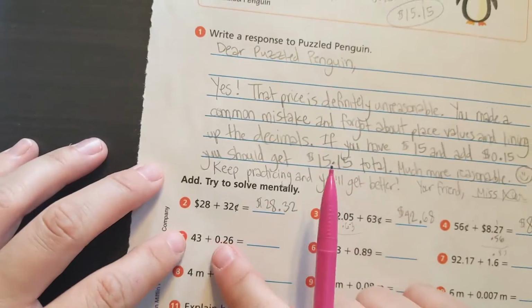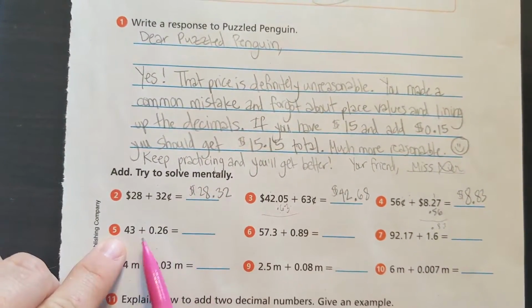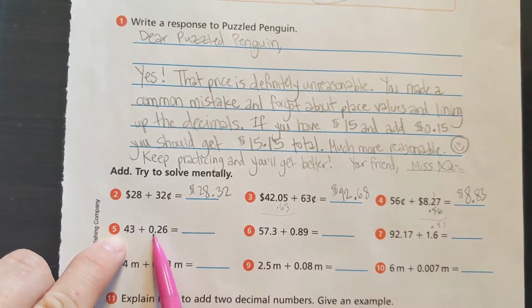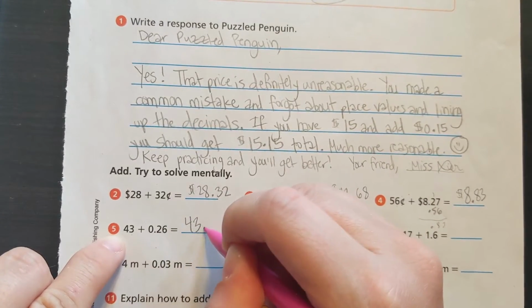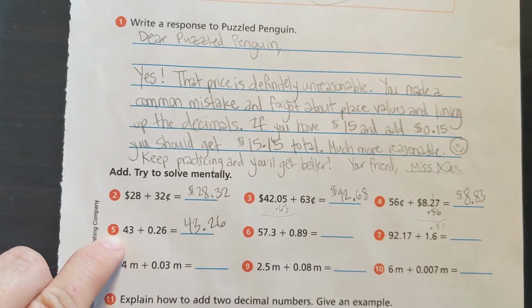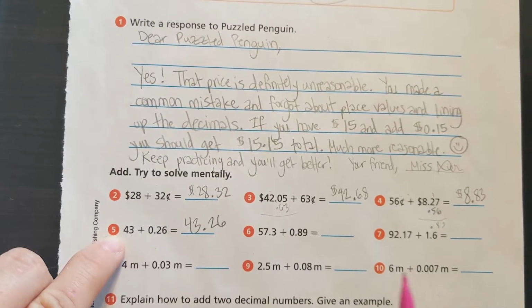Look at number 5. This one is definitely mental math. 43 wholes and then just 0.26. It would be 43.26. I love that one.